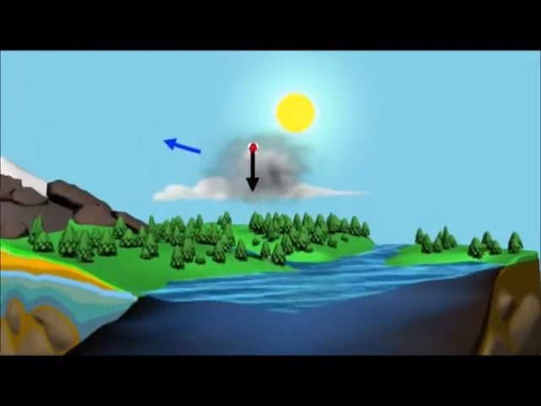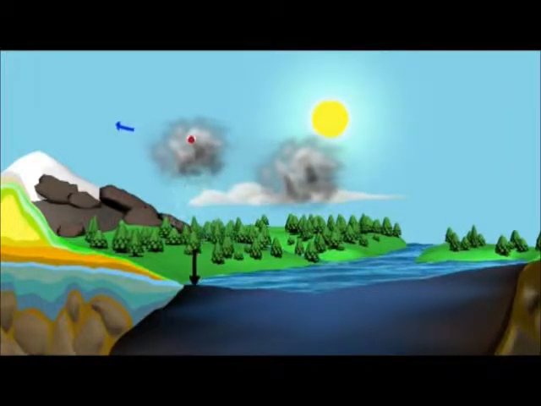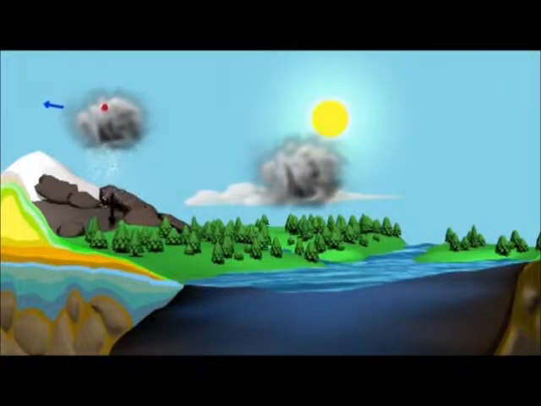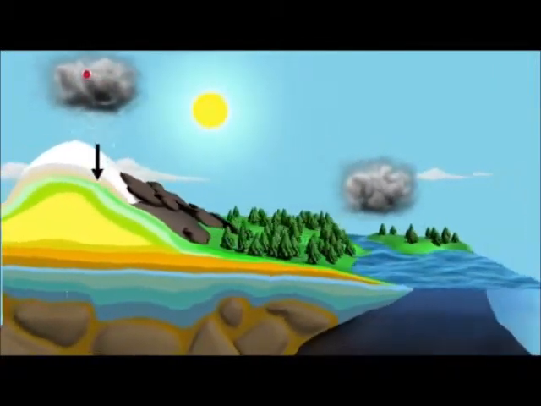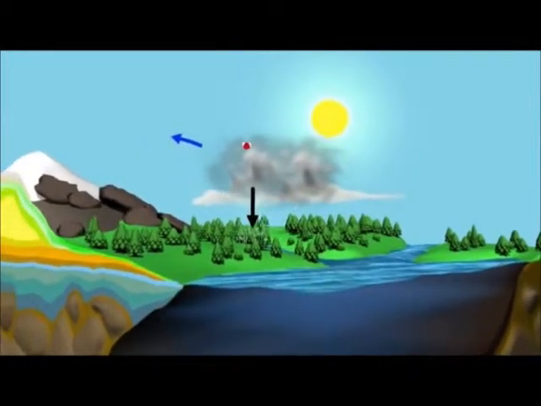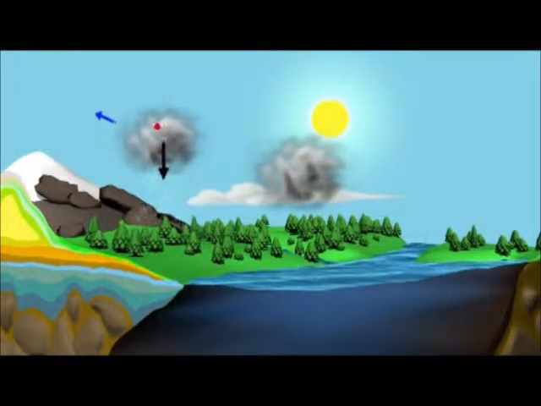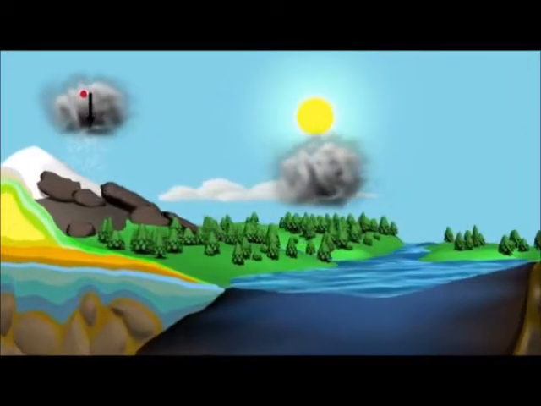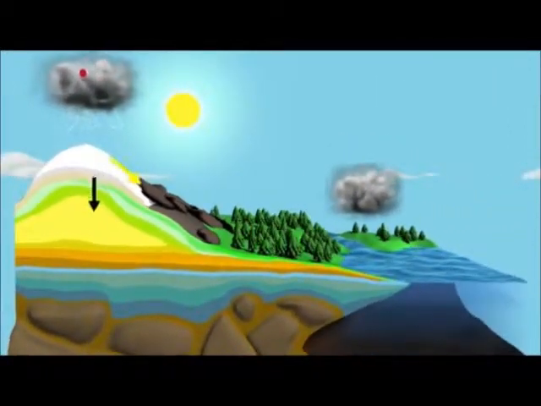Eventually, when cloud particles grow large and heavy enough, they fall as rain or snow or sleet or hail, and that is called precipitation. It takes millions of condensed cloud droplets to produce even a single raindrop. Did you know that precipitation is the primary way we receive fresh water? Yep, on average, the world receives about 38.5 inches of precipitation, mostly in the form of rain, each year over both oceans and land masses.